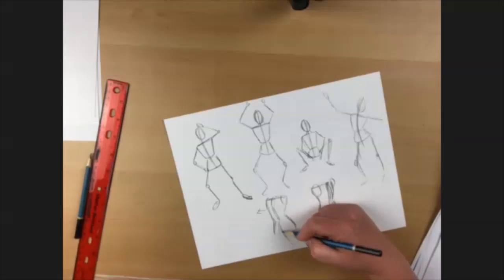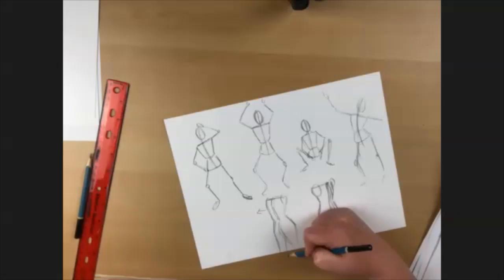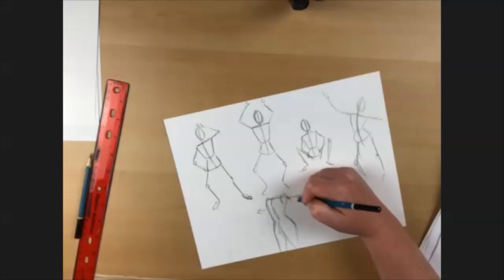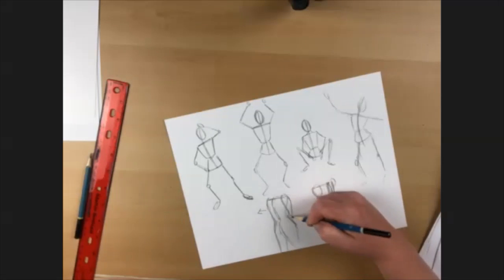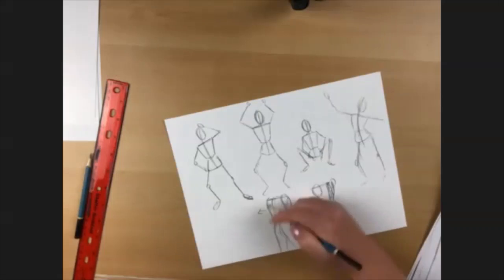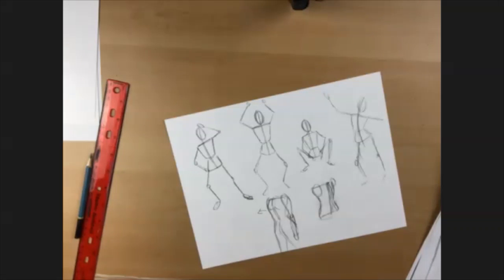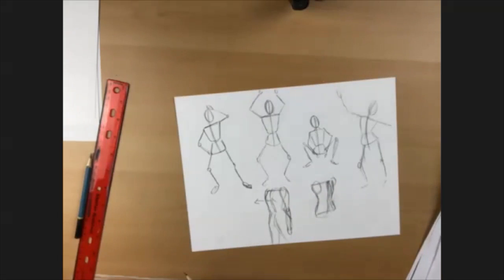So this leg is going to be closer to me than this one, right? And it'll overlap, right? That's the body's turned away from here, right? The elbow's going to be here, and the arms are still going to come to this area right here, but it's turned away from me. And I can give indication of that. And I hope that you can see that.